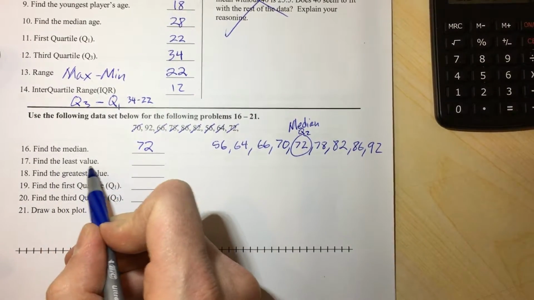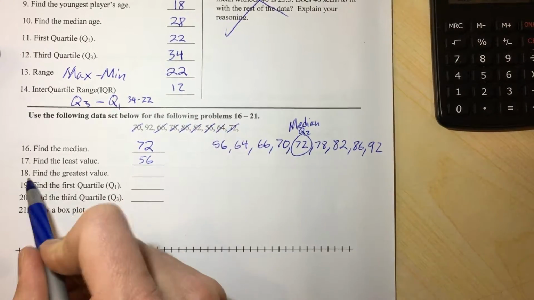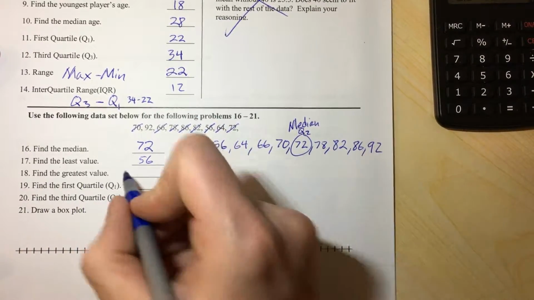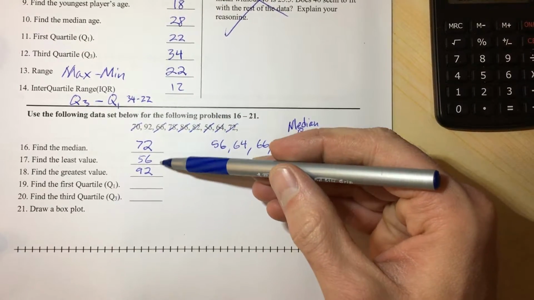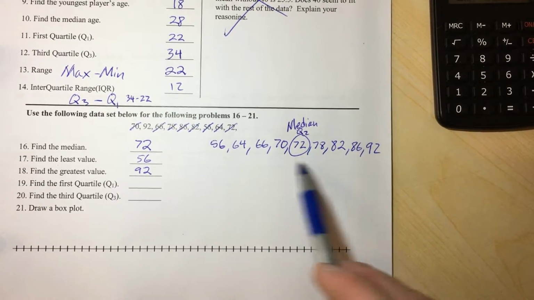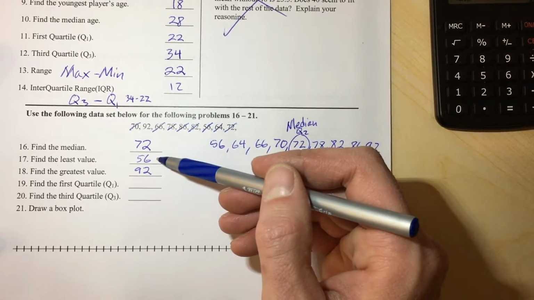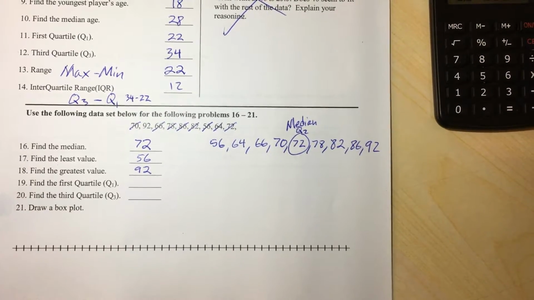Find the least value, where we're talking about the minimum, that's 56. The greatest value is 92. Okay, so these two for sure, everyone should get these two right. There's no reason not to. All I'm asking you to do is write the numbers in order and find the smallest value and the greatest value. Everyone should get that, okay?